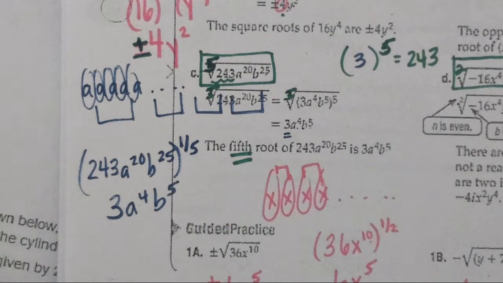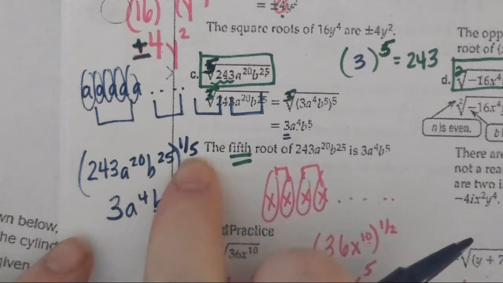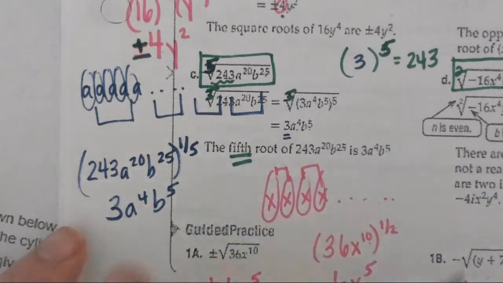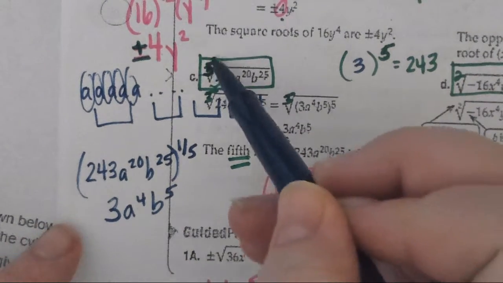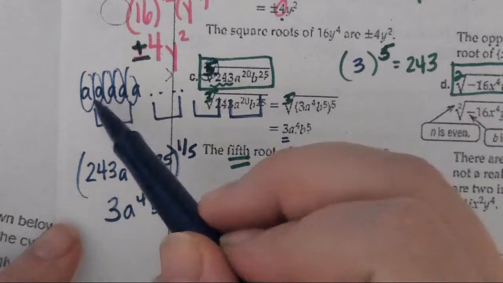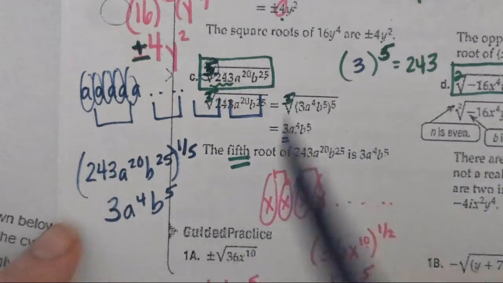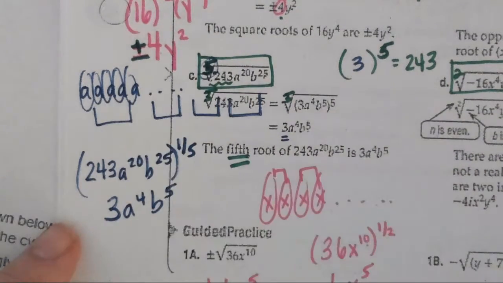So either you're smart like Arturo, you have to think it through using exponents like me, or you're thinking like Hunter does with the circle buddies, but again, the circle is not buddies anymore. It's got to be whatever the index is. So if the index is 5, there have to be 5 of them. If the index is 3, we would have to circle 3 at a time.